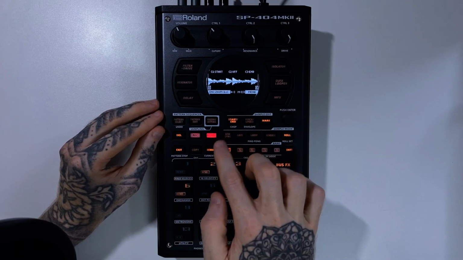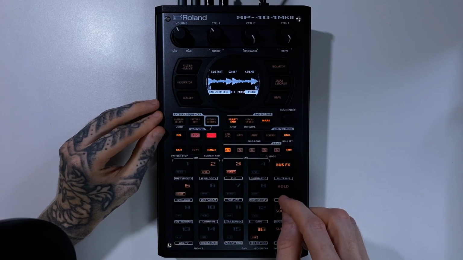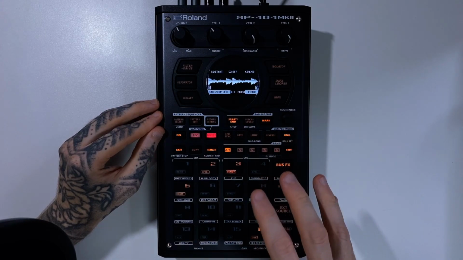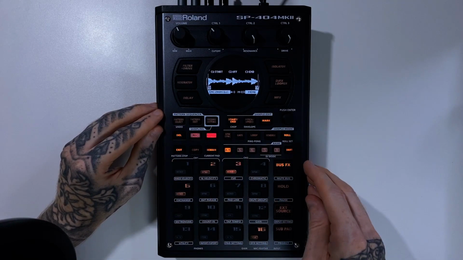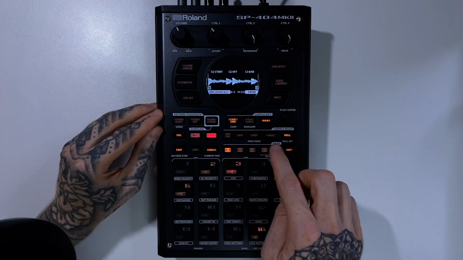We have BPM sync, but I'm going to go more into that in another video. We also have roll mode, but again, that's another little separate video on its own, just so that I can show you the different modes and the effects that you can get. Let's move through and take a look at some of the others.